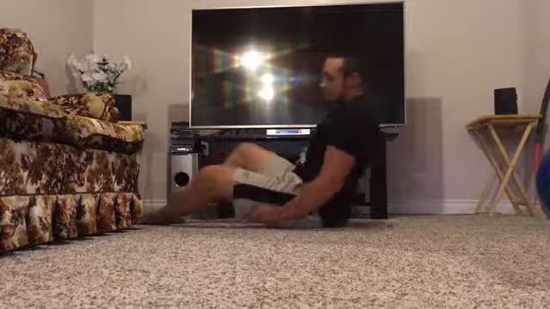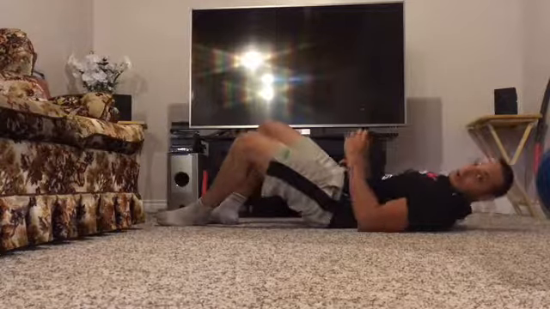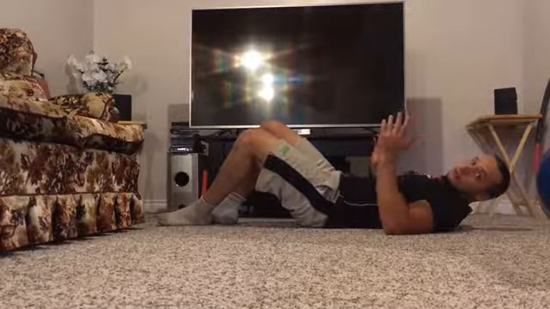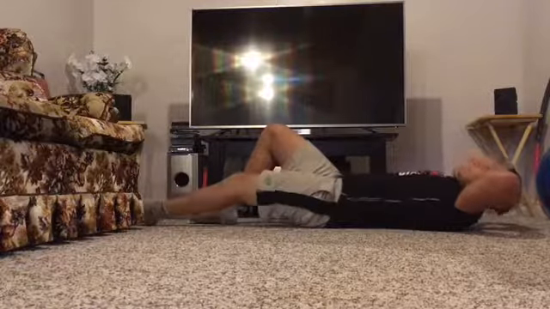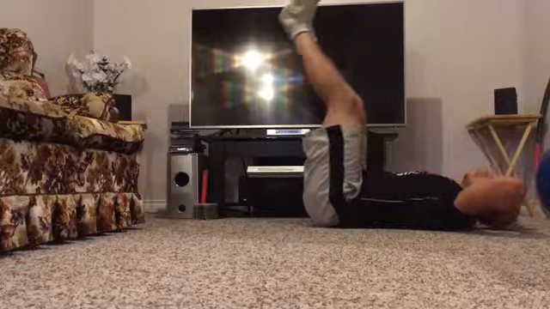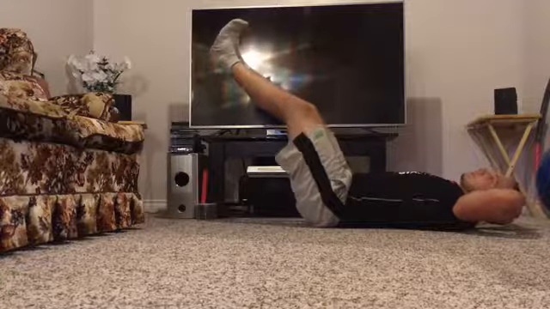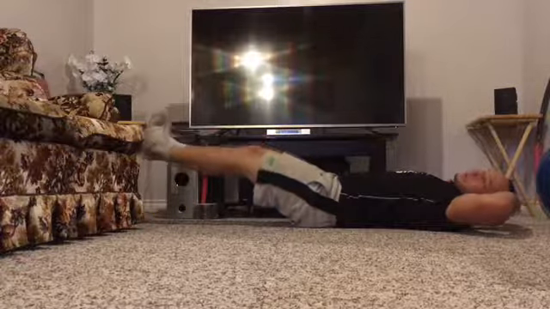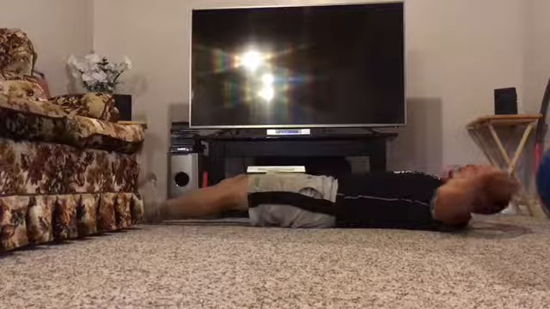Now, to make this exercise quite a bit harder, you would want to put your hands behind your head, so then it creates a lot less base of support. And on your way down, go a lot slower. This way, you increase the time under tension and work on that negative.